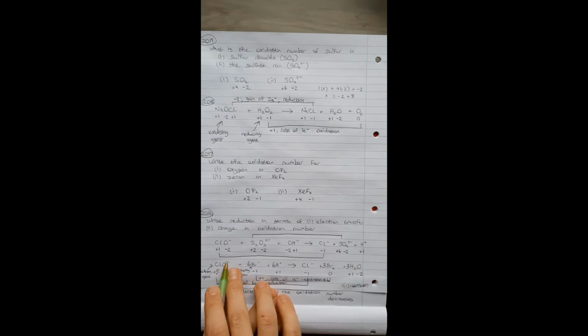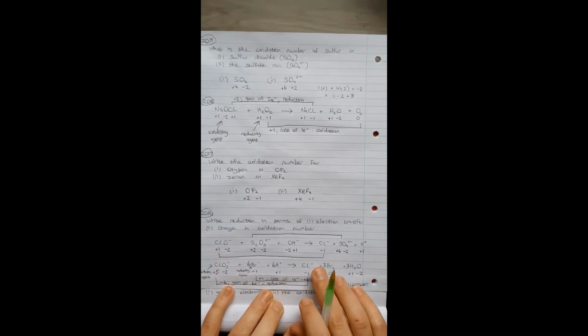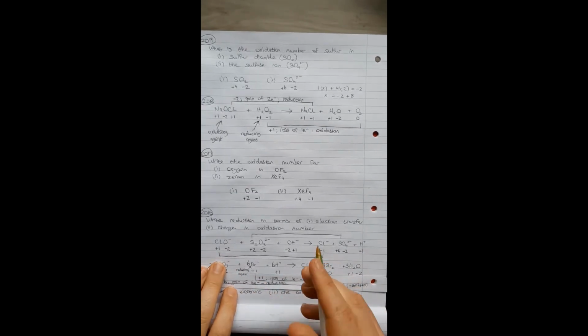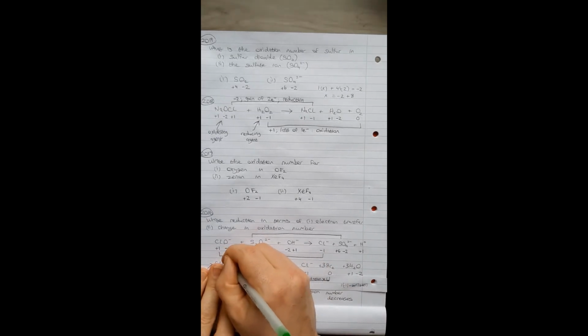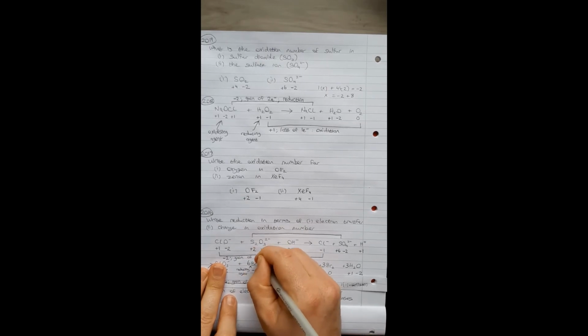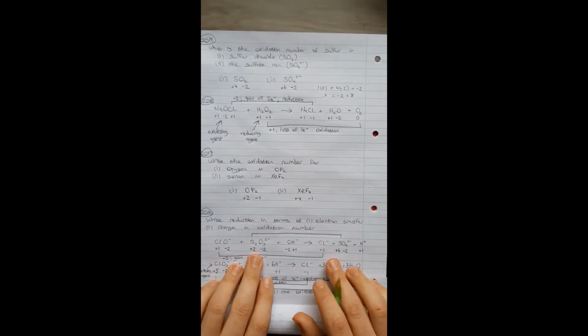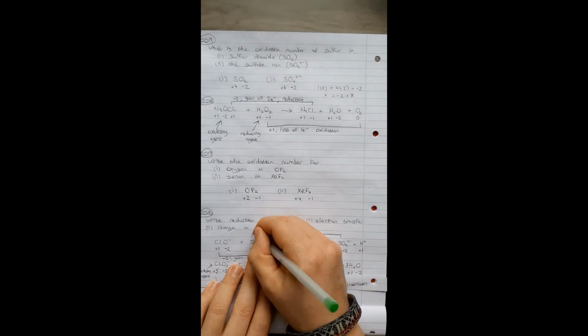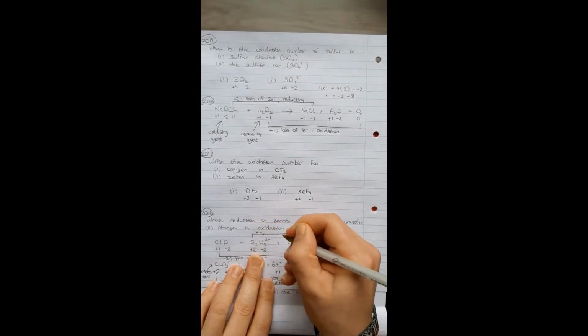So you can see here what happens to the number for chlorine. So for the chlorine, the number decreases by 2. It's a minus 2. So that is a gain of 2 electrons. In here, the sulfur, it's plus 4. The number does.